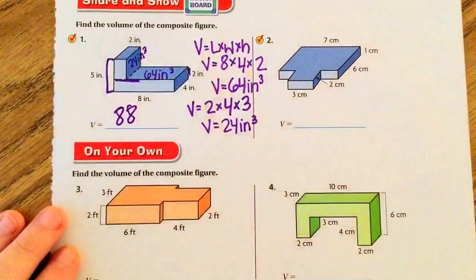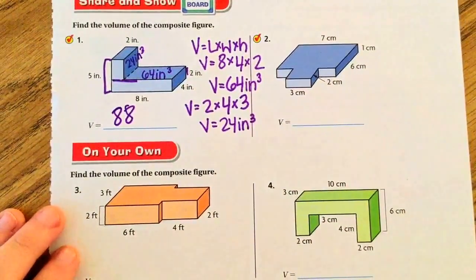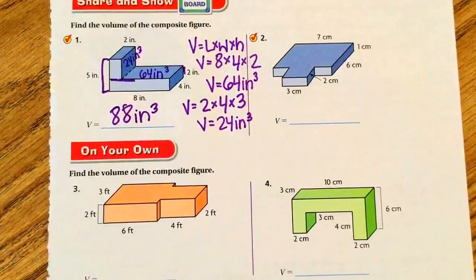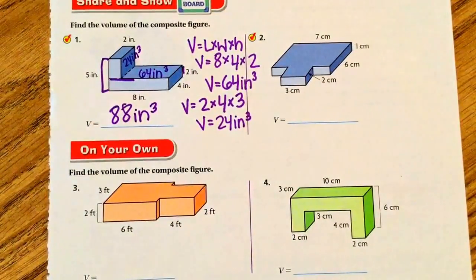88. And what is my unit? Cubic inches. Any questions?